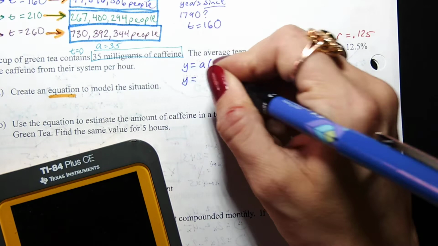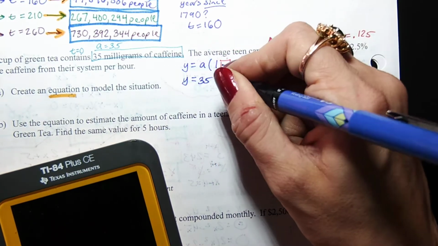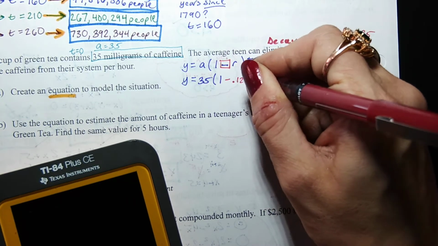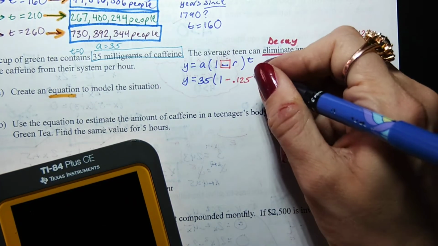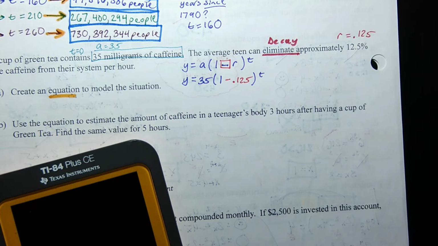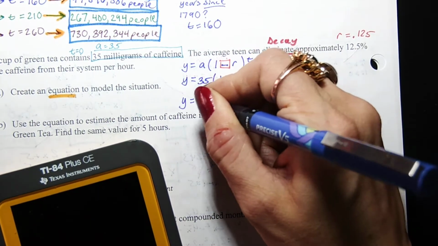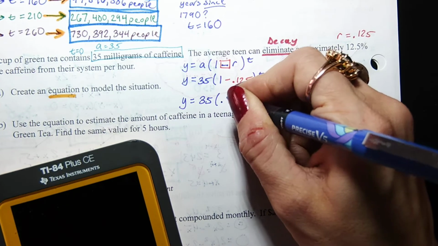Y is 35, our starting amount of caffeine. And then 1 minus 0.125 raised to the t. Final step is to just simplify what's inside the parentheses. So y equals 35 and then 0.875.